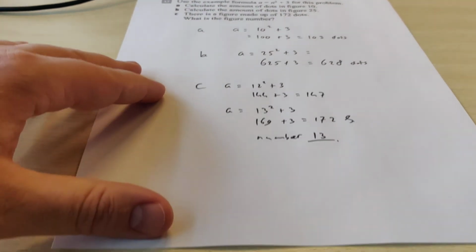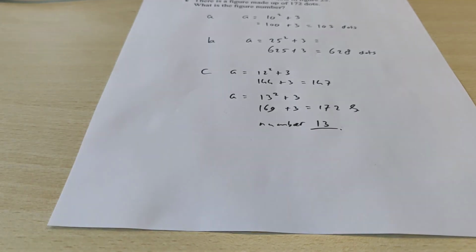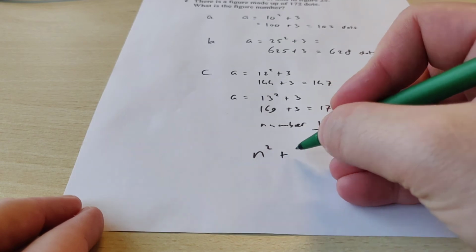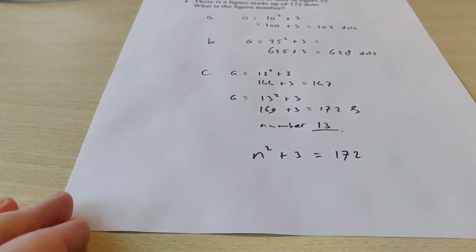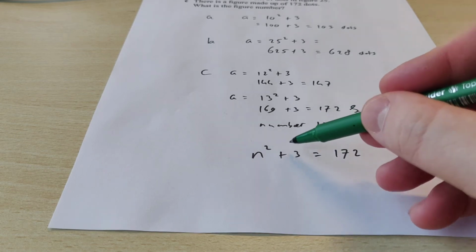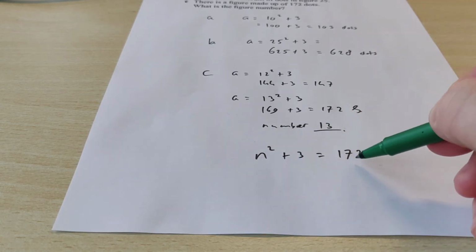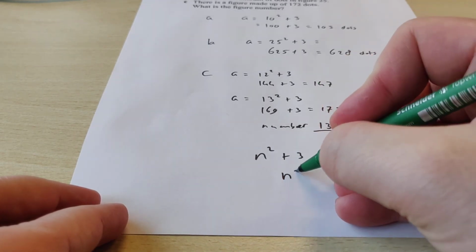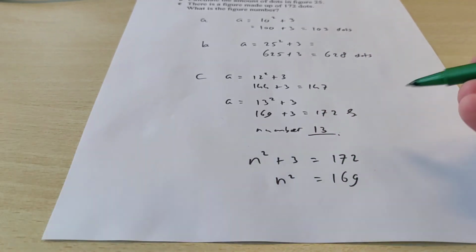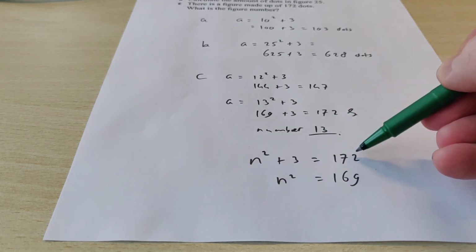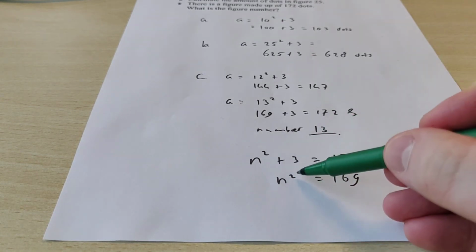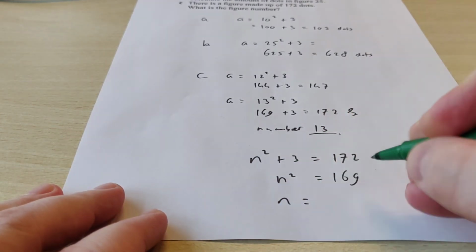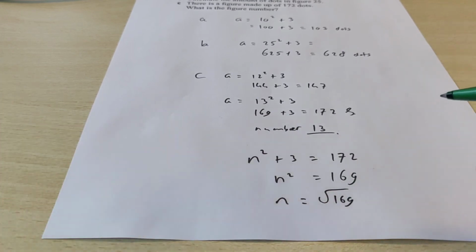Now the other way to calculate is a bit more difficult, but if you understand it, you can use it. Because now I don't know what the number is, right? But if I square it and then do plus 3, I get 172, right? So the first thing that I'm going to do is I'm going to remove this 3 here. I'm also going to make this 3 smaller. Because if n squared plus 3 is 172, that means that n squared is 169, right? Because if I add 3 to this, I get that. So n squared should be this. Now squared is the opposite of square root. So if I want to know what n is, I take the square root of 169.